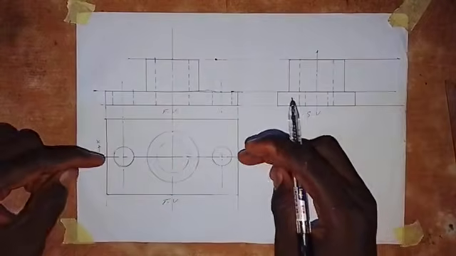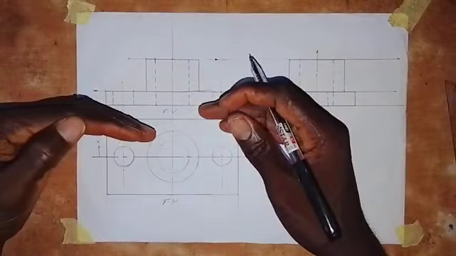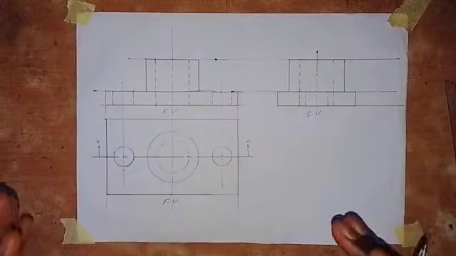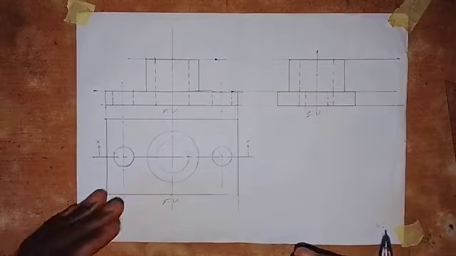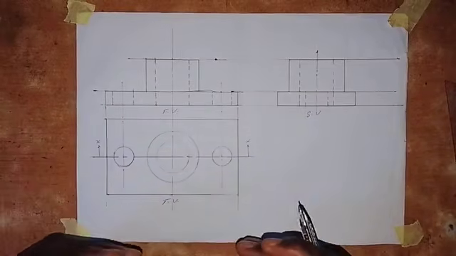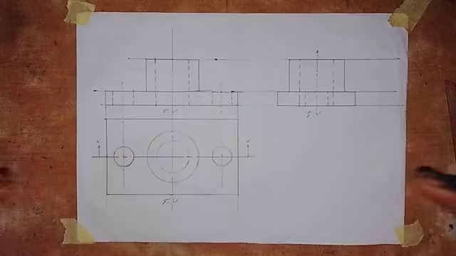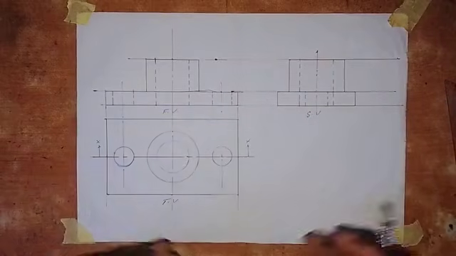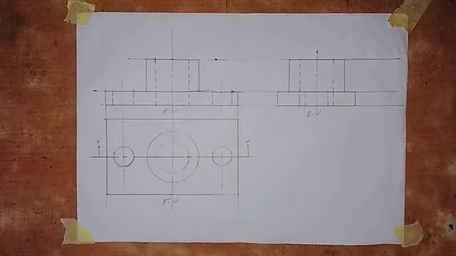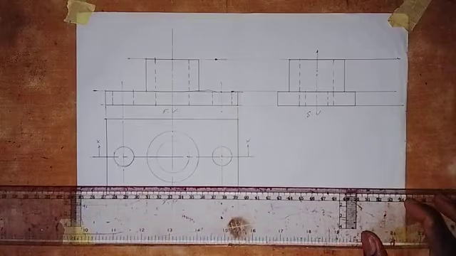By the time the object is cut into two, we remove this part. I want to see what we have left here. That is what we want to produce, which is going to be the full section. When you see a cutting plane like this on a component, it means that the object is cut into two equal halves. When you're asked to produce the sectional view, it means that we are producing the full section of the object when it is cut into two equal halves. So let's work on the sectional view of this object as a full section.